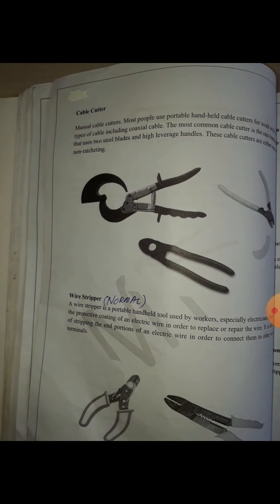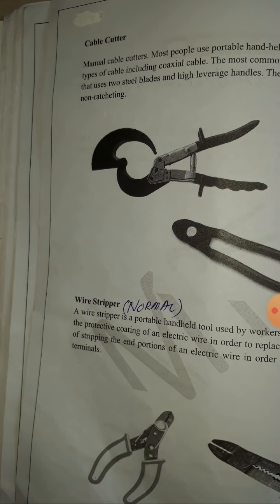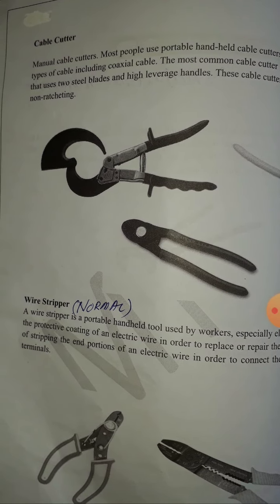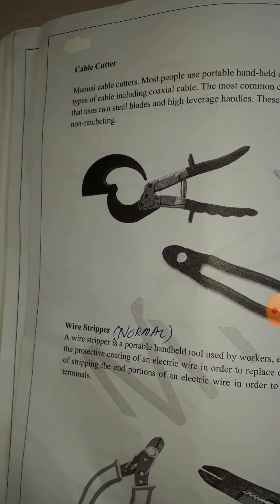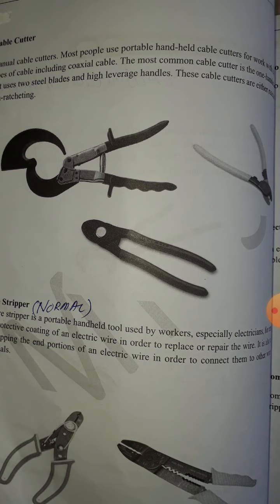Okay, next one is cable cutter. Cable cutter we can use for cable cutting, small cable cutting time we can use a manual cable cutter, like 10 mm, 25 mm up to 35 mm we can cut by cable cutter, but anything too big we can use a hydraulic cutter or hacksaw frame also. Okay, if there is no hydraulic cutter we can use a hacksaw frame, not cut by cable cutter. With cable cutter, up to 25 is possible to cut. This is your cable cutter.